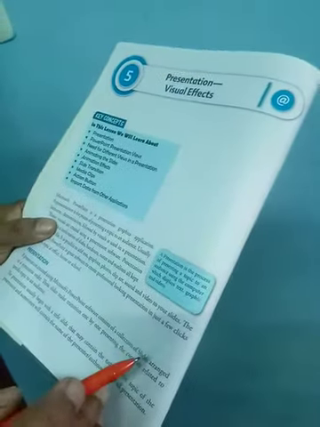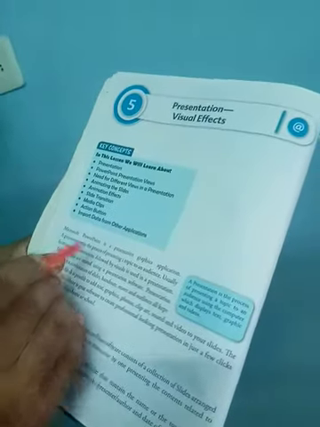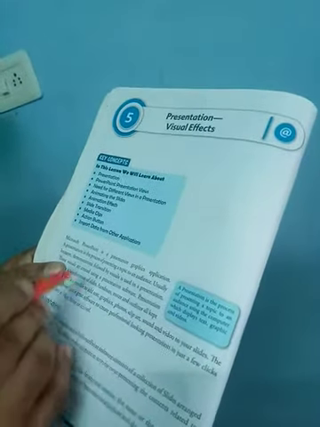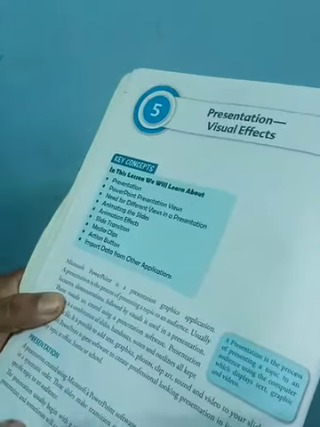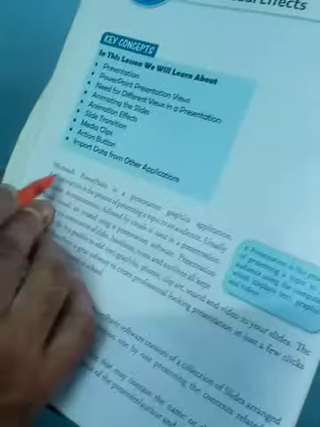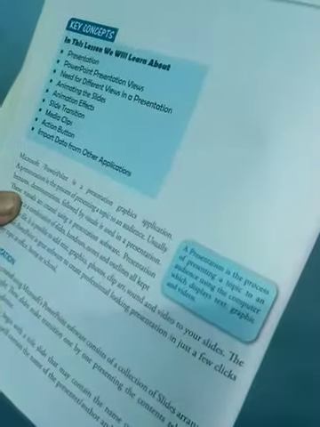Next, if you want to create a presentation, the software name is PowerPoint. You can create a presentation using Microsoft PowerPoint. Next question for discussion: what is MS PowerPoint? Microsoft PowerPoint is a presentation graphic application.